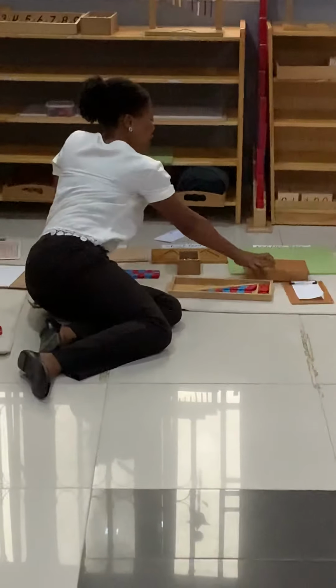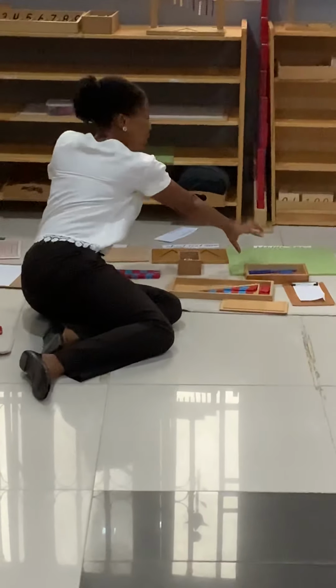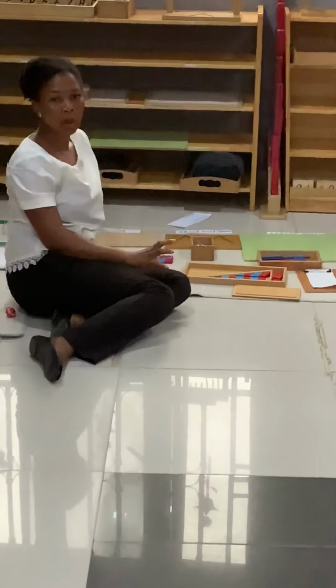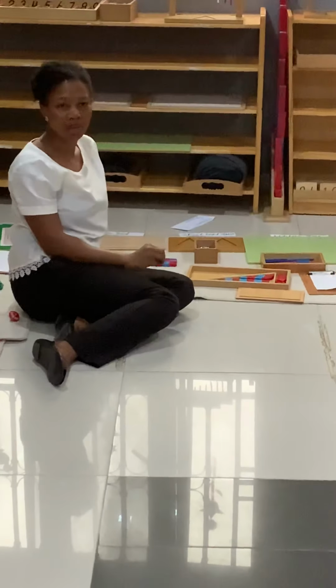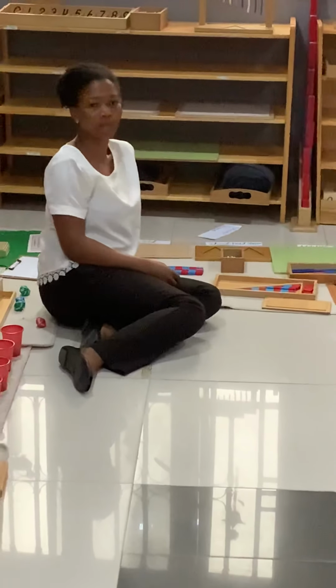I have another material here that I use to make that. The child, just using something else to make it, can see all the numbers that make 10. By doing this every day, by doing it continuously, the child can tell you 8 plus 2 is 10.